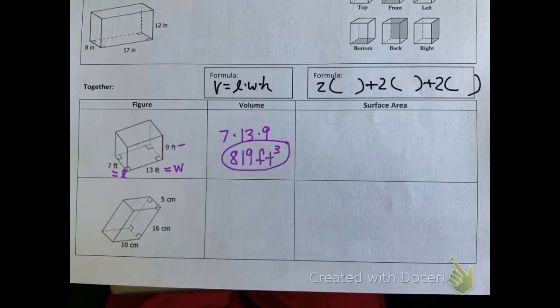However, I think there's an easier way to do this instead of labeling length, width, and height. So what I do is I set up the formula as you see here. You're doubling the first pair, which is the top and bottom. You're doubling the second pair, front and back, and then doubling the third pair, left and right. Once you set up the formula, all you have to do is pick a pair of numbers in the picture, any pair. So I'm going to start with 7 and 13. So 7 by 13 will be my first pair.